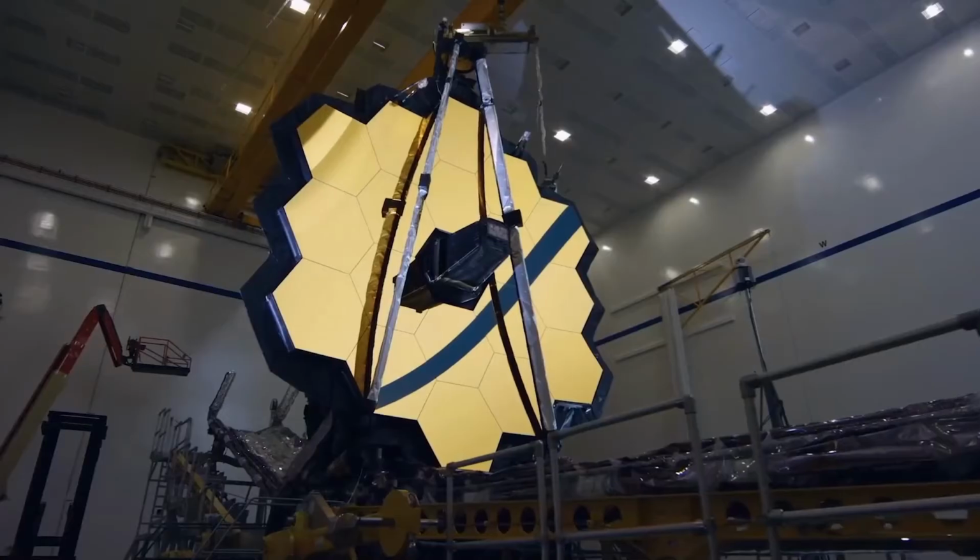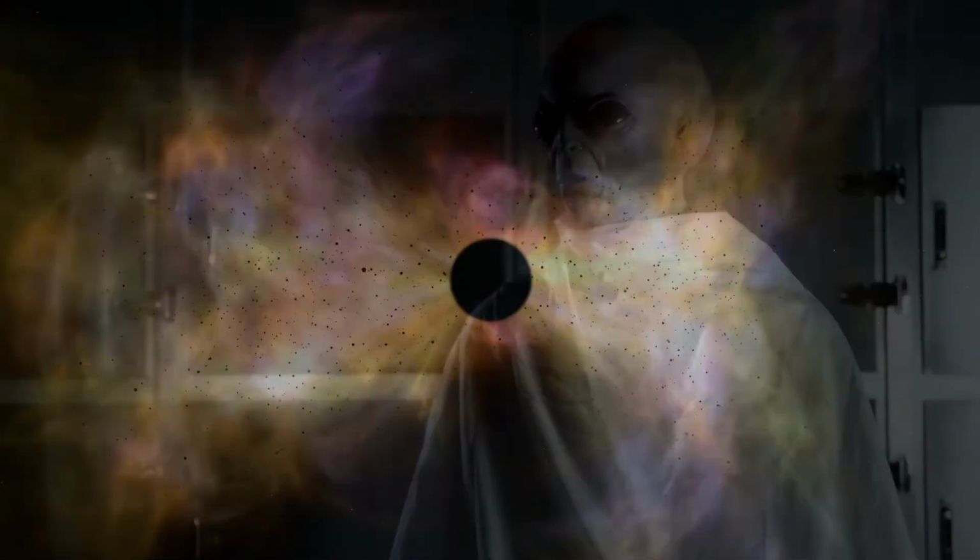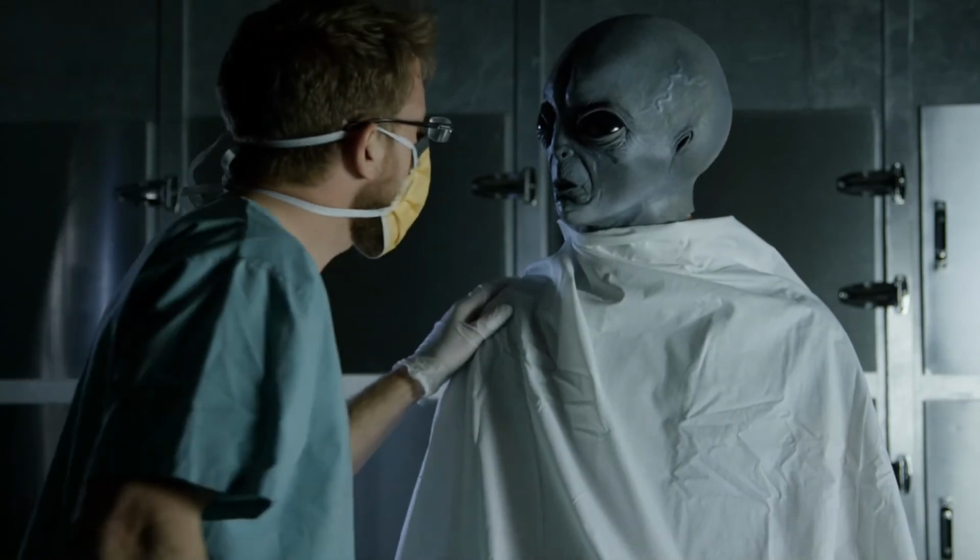What should the telescope be observing first? Exoplanets? Black holes? Maybe some extraterrestrial beings?